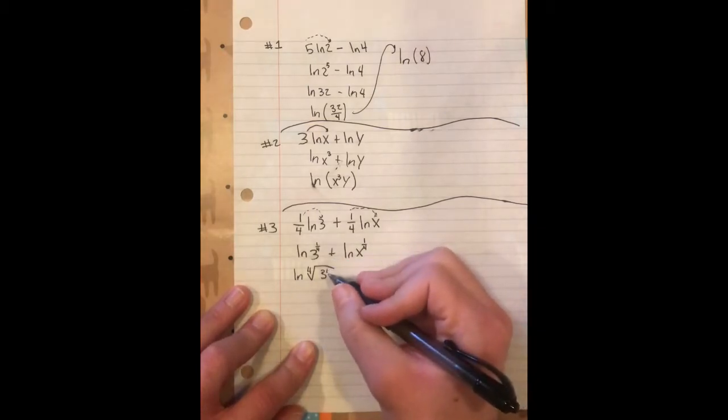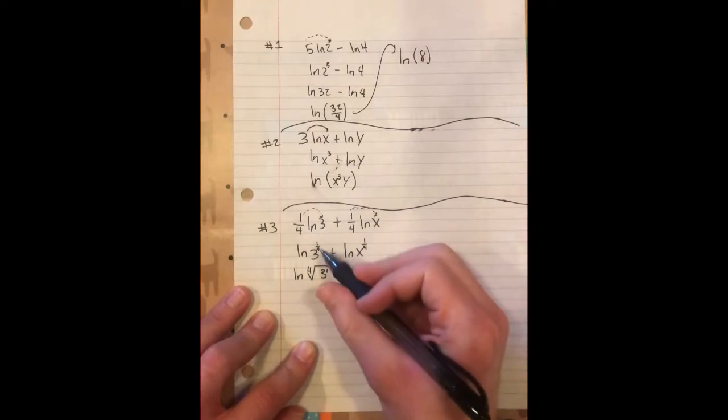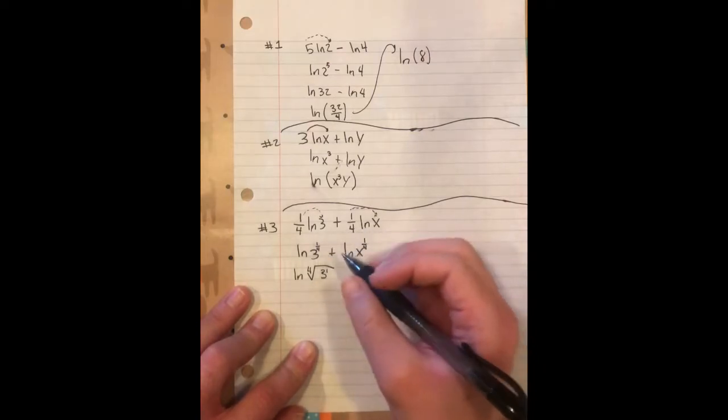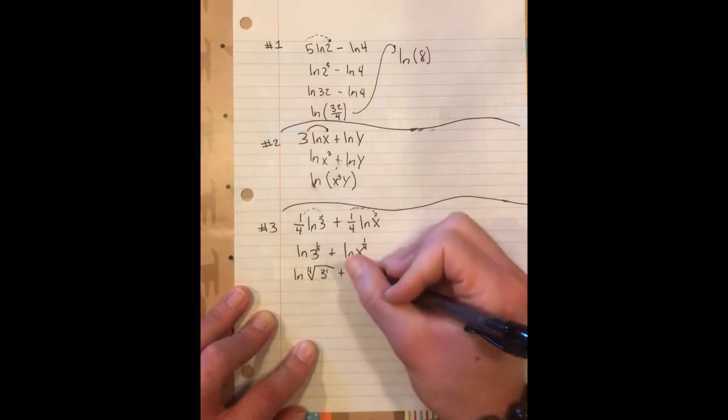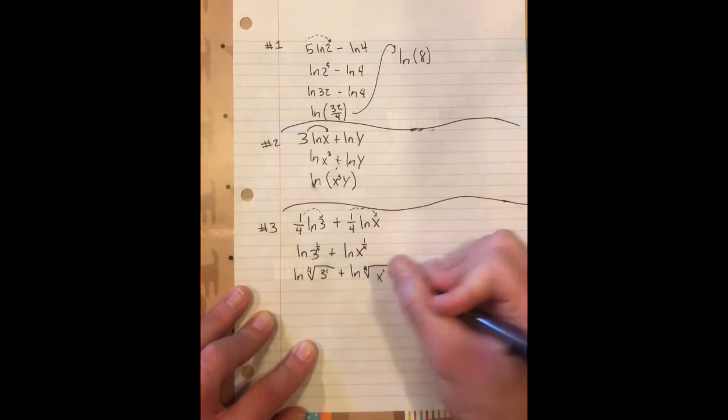Now since the numerator in this case is a 1, we don't need to write it. I'm just showing you so you know it just didn't vanish. Okay, same thing with the other side. ln, denominator goes outside, numerator goes inside.